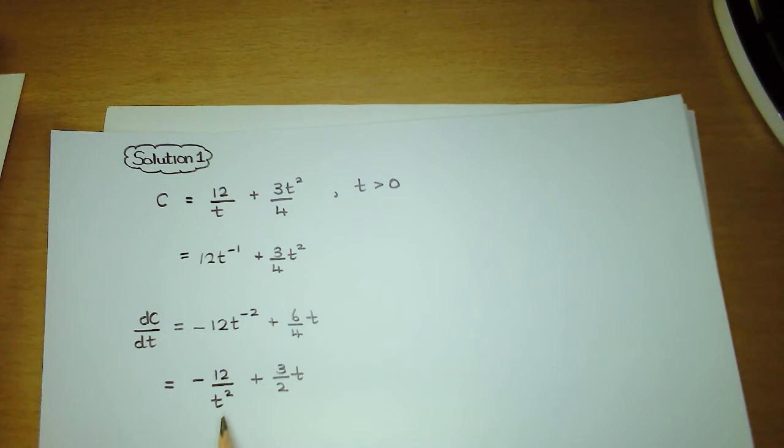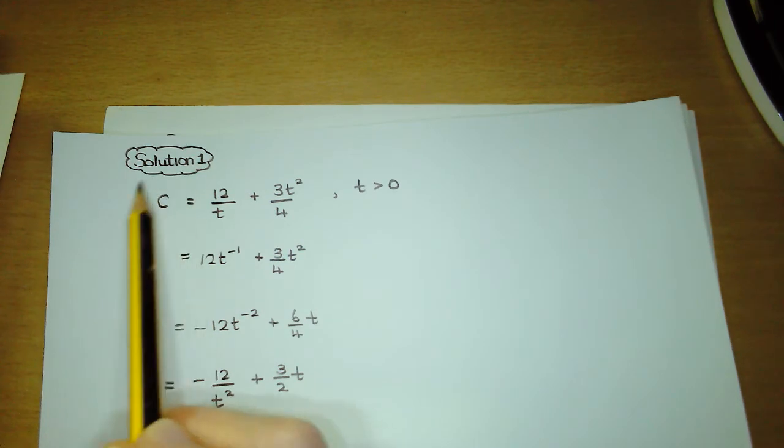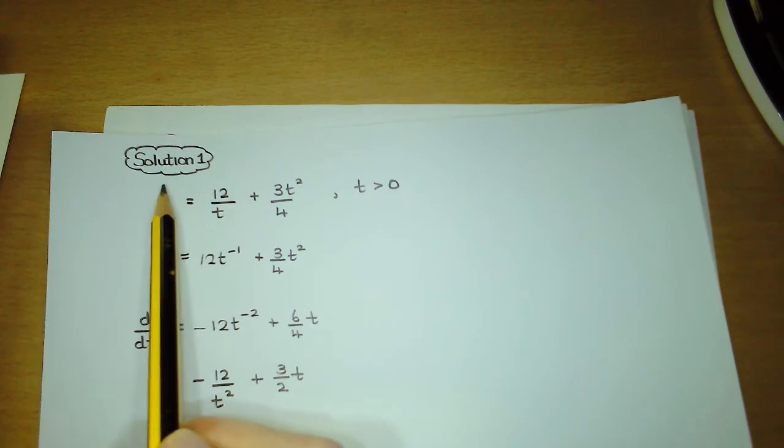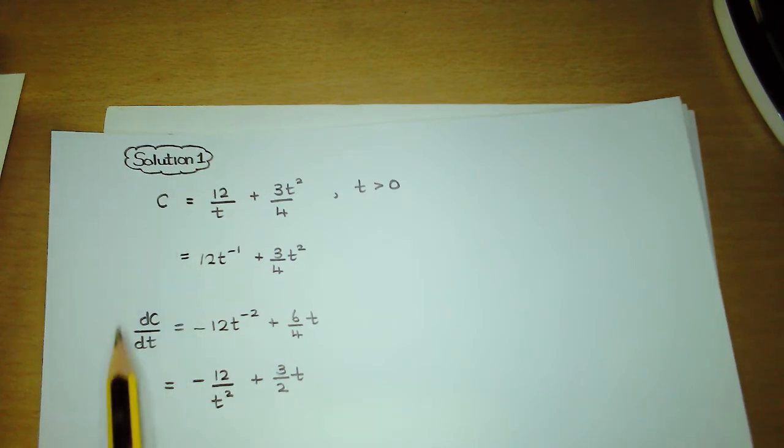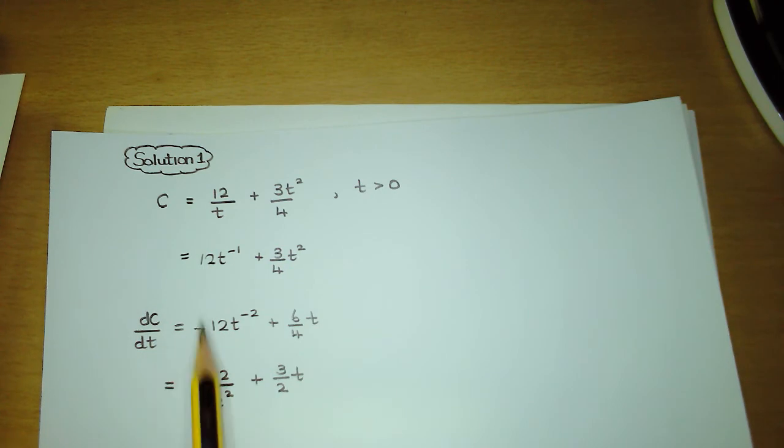Now, in order to get the time for which the cost is a minimum or a maximum, we're going to set dc by dt equal to 0, because at the turning point, that's where dc by dt equals 0. That will be when c has its maximum or minimum value.